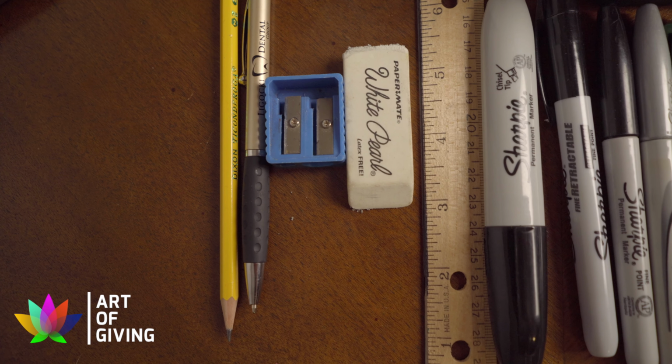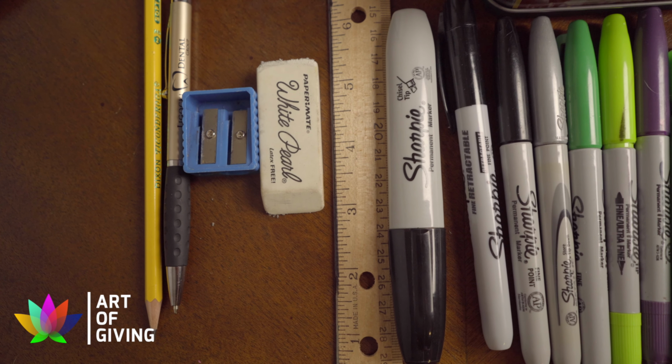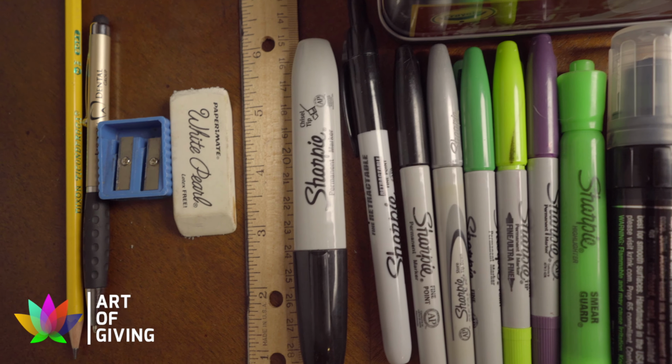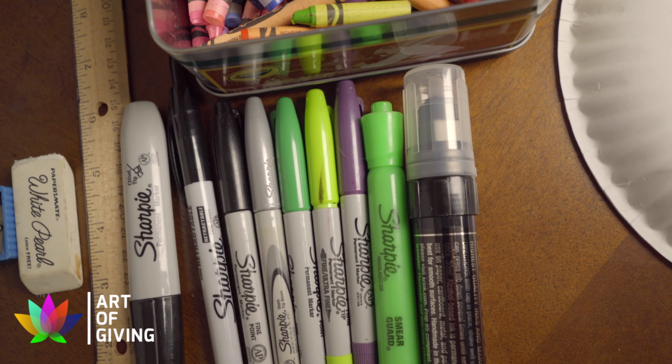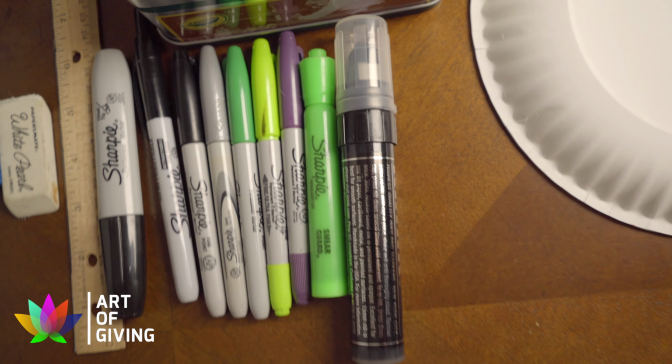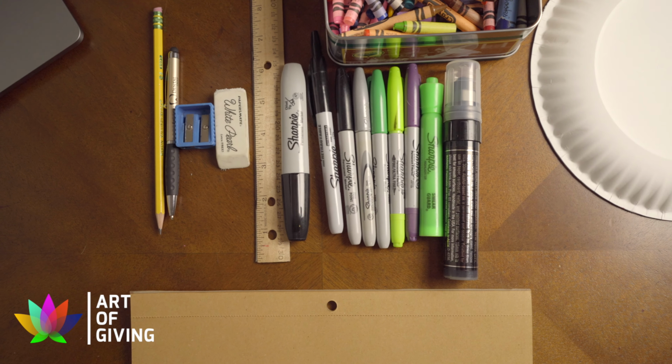Okay, so let's get into the tools that we're going to need to make our color wheel. You will need a pencil, a pen, a pencil sharpener, eraser, a ruler, a black marker for outlining, crayons, any markers that you want to use, a paper plate, and paper for the project at the end.